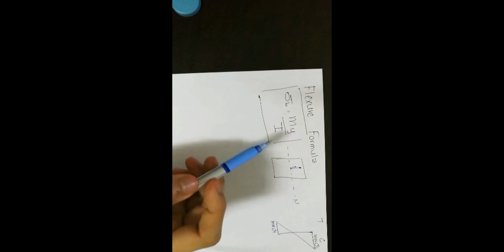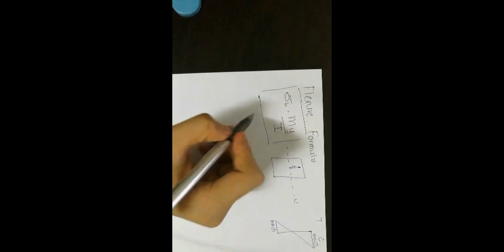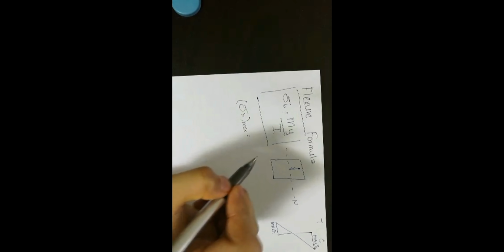So the upper part is the maximum compression stress and the lower part is the maximum tension stress. So to evaluate, from this flexure formula also, kita boleh keluarkan lagi satu formula yang mengatakan bahawa stress of bending maximum is equal to moment of maximum times C over I.